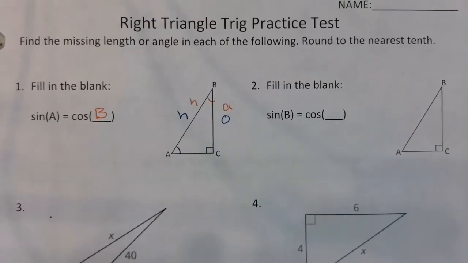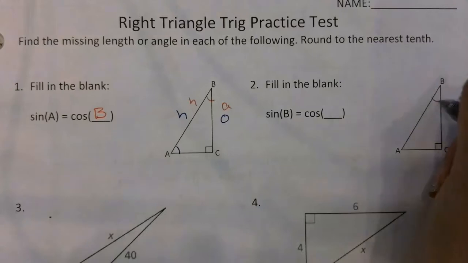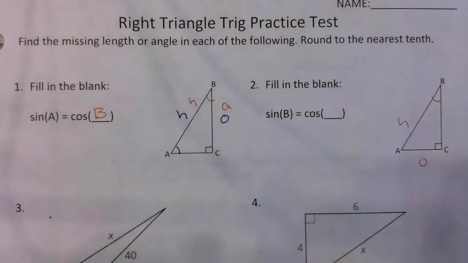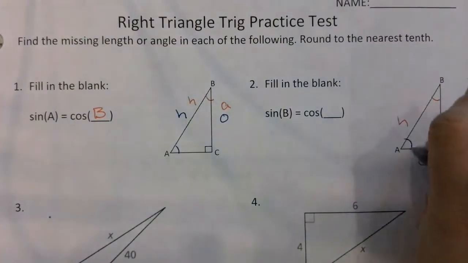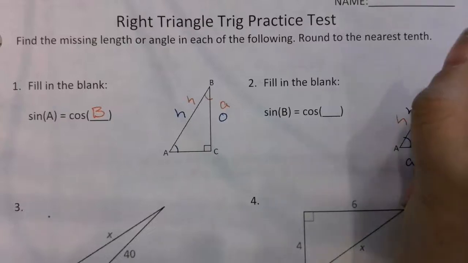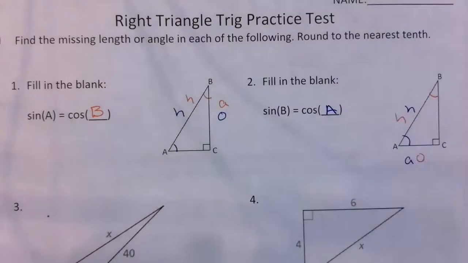Number two, I'm starting with my sine of B, so that's opposite over hypotenuse, and I want the same things to match up for A, so I have adjacent over hypotenuse, so cosine of A.